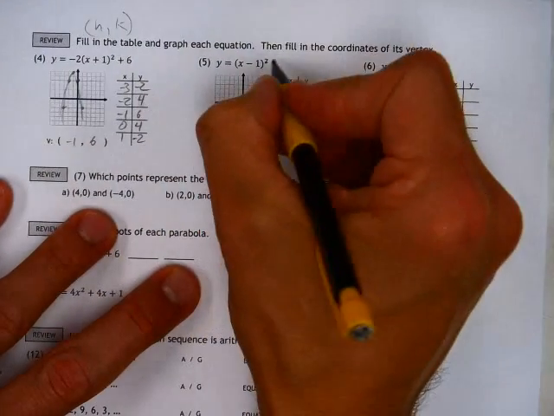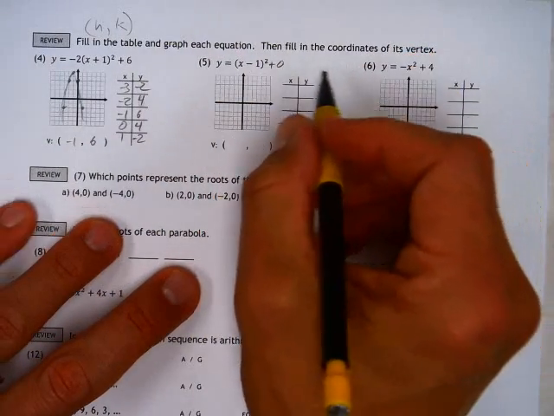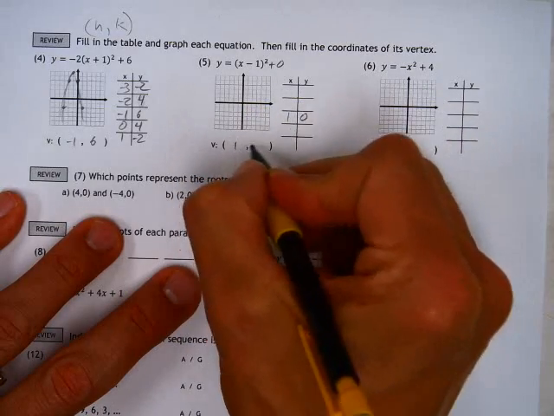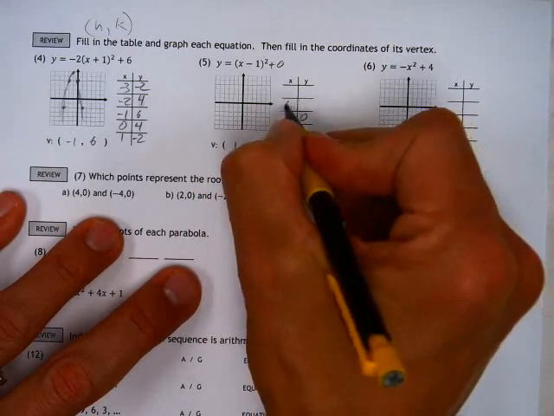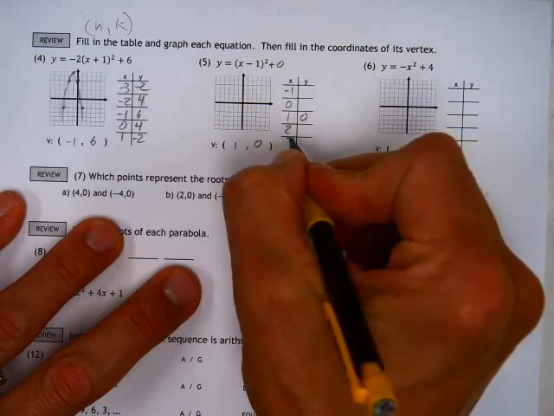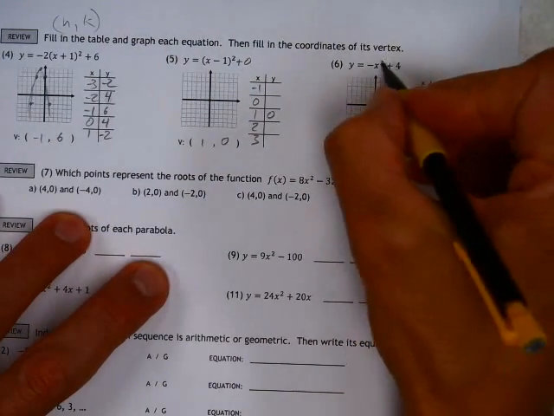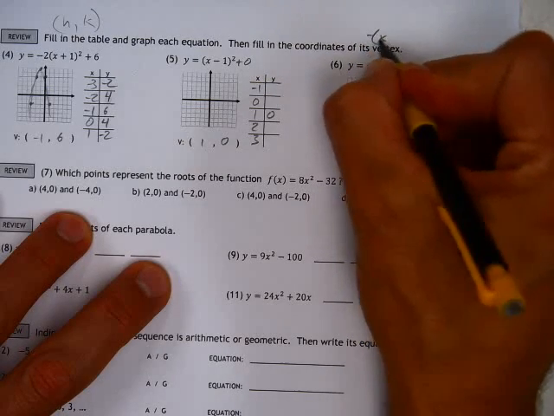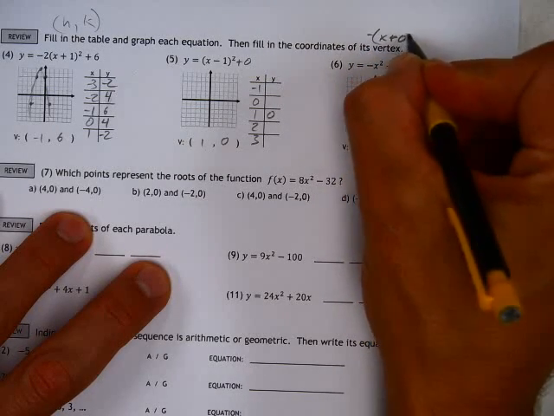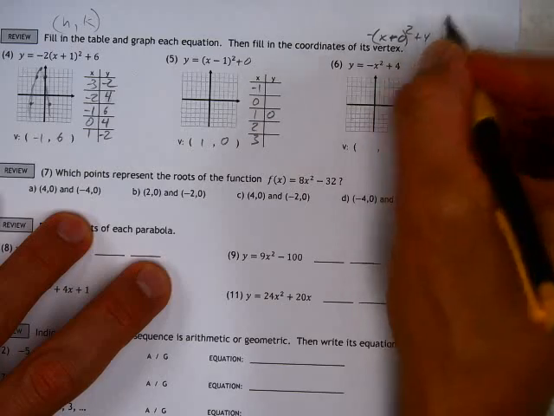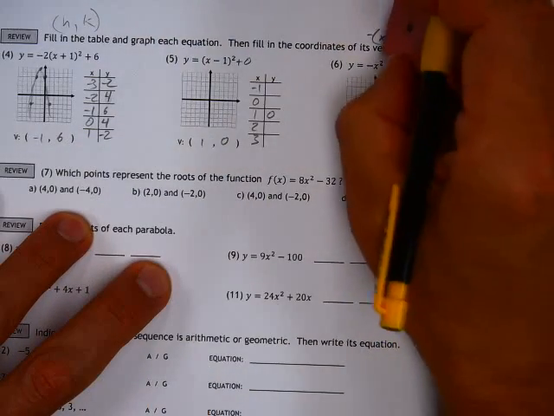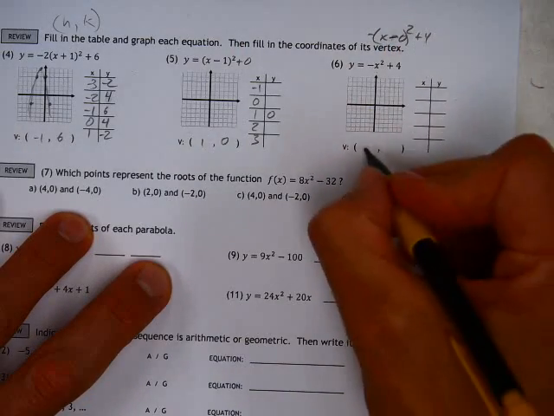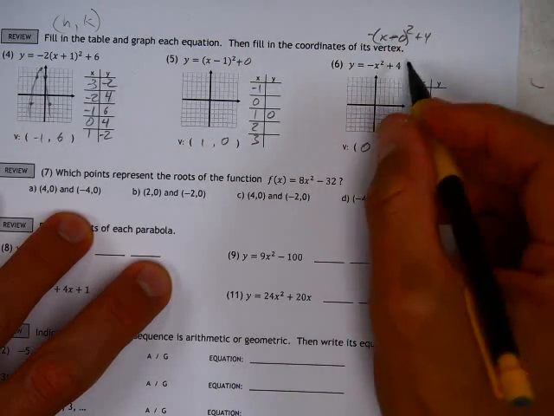But now over here, you got a +0 on the outside, so think about that. Your vertex is at (1, 0), and then you're plugging in 0 and -1, or 2 and 3. And then over here, you got to keep in mind that an x squared by itself means you have a negative x, minus 0 squared, and then plus 4. So that -0 just means that your x value of your vertex is in fact 0. So (0, 4) is your vertex here.